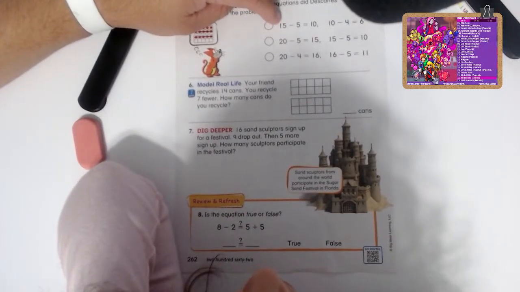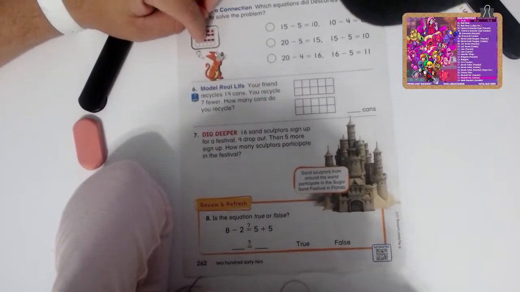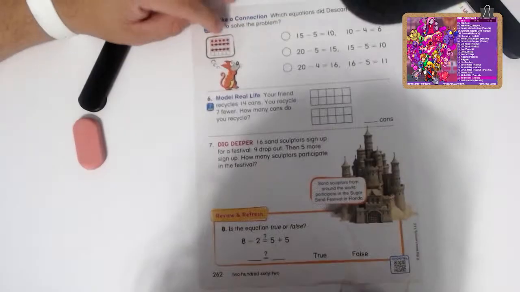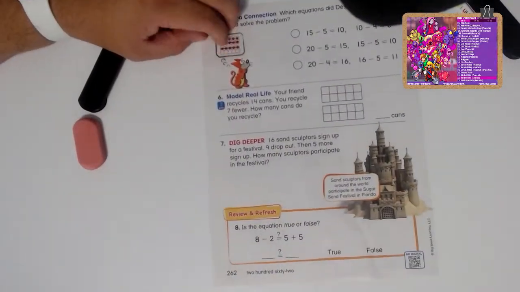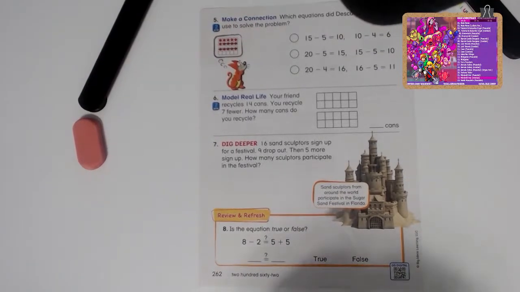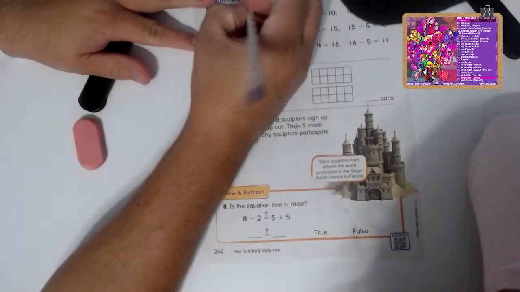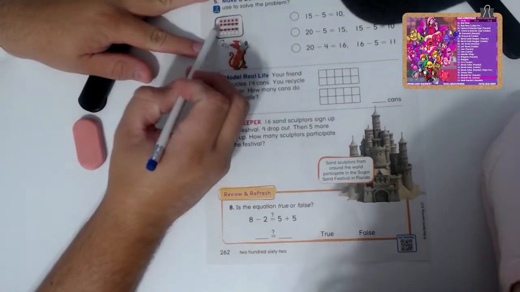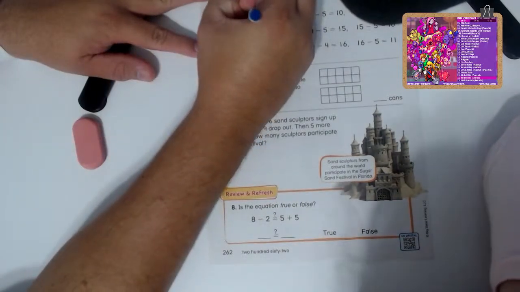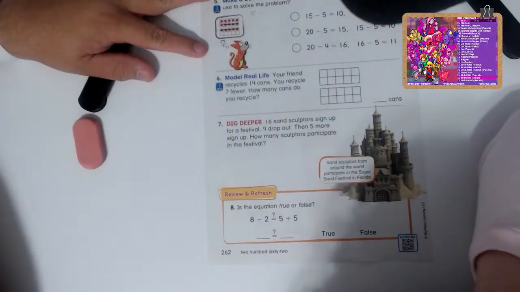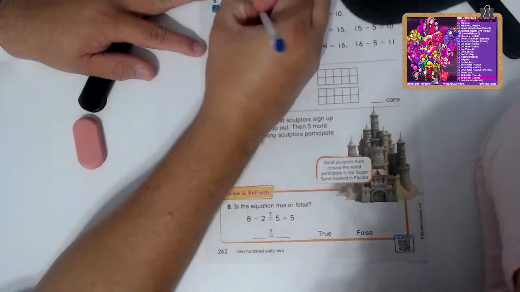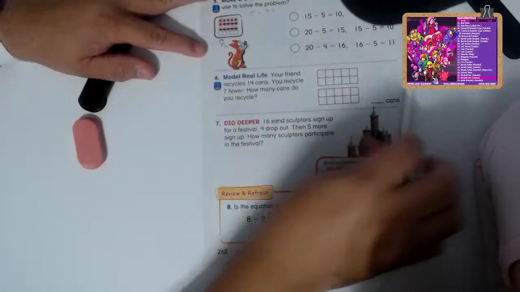So 15 minus how many to give us 10? 9. Let's start again. How many do we need to subtract here to cancel this and make it go away? So let's think. What's the first equation? How many numbers do we have in total? 15. How many are crossed out? 9.